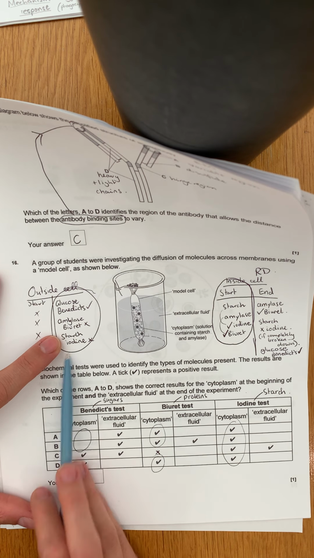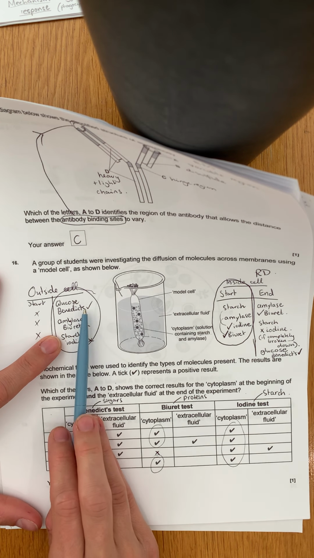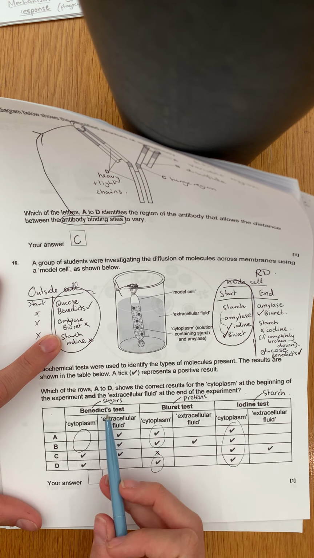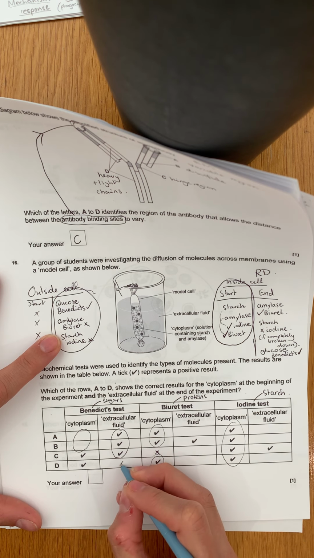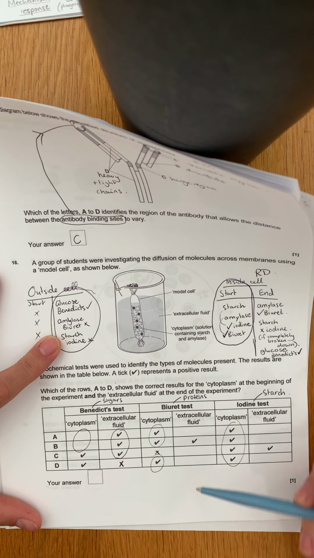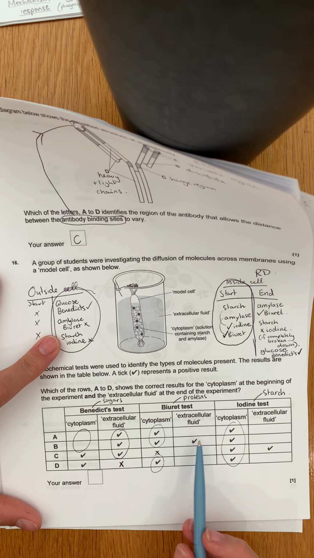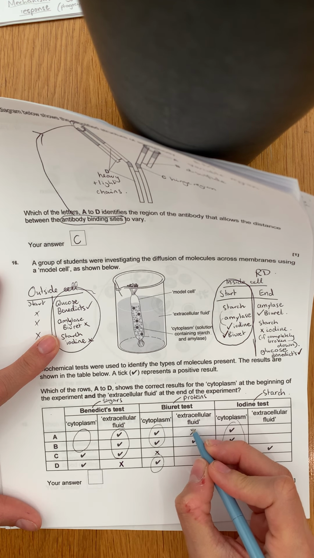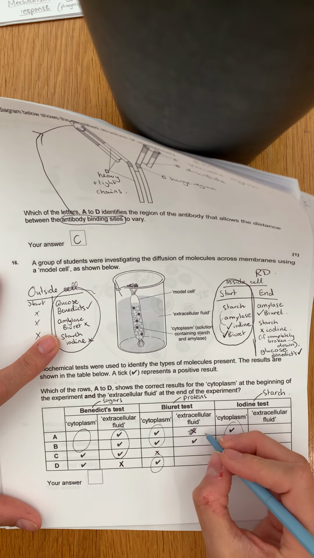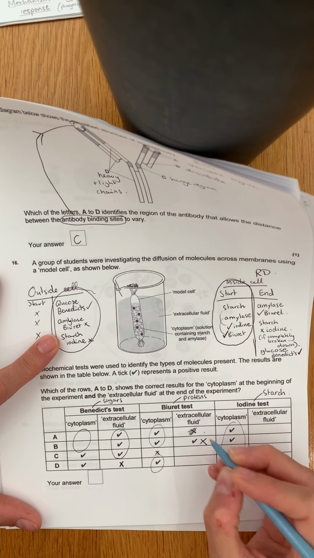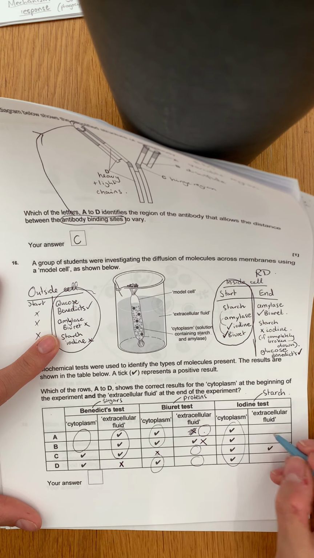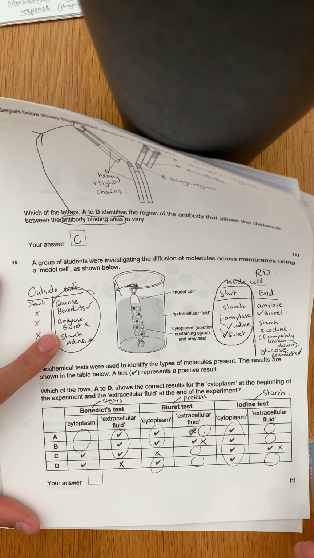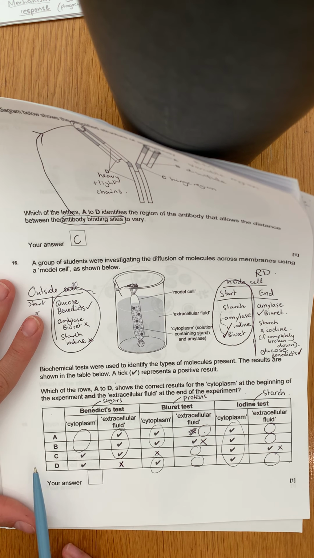In our extracellular fluid, we've said we're going to expect to see the Benedict's solution showing a positive result. So Benedict's, any of these three, not this one. We wouldn't expect to see anything else on this one. So it's not going to be this one. Oh, sorry. It could be this one. It won't be this one. Could be this one, could be this one. It won't be that one. Could be this one. So now I'm going to see which one's got my little circles in every single one.